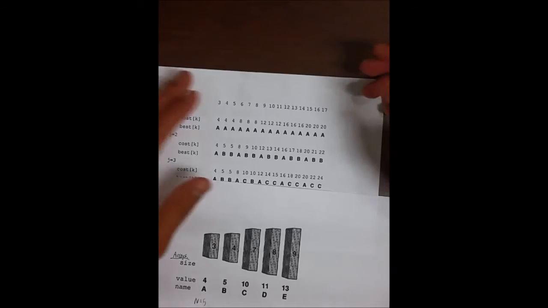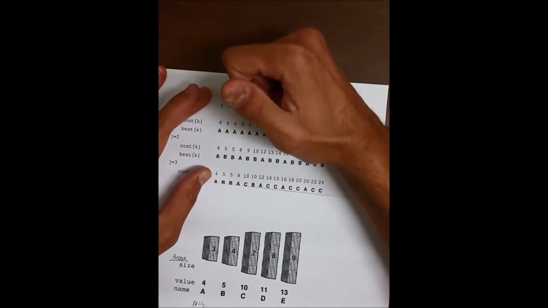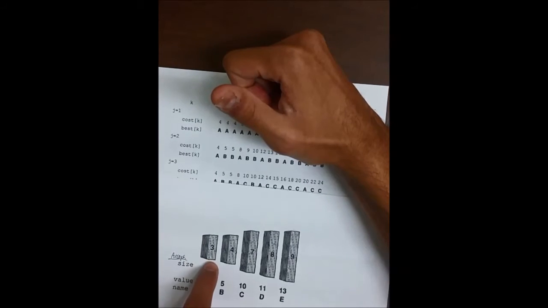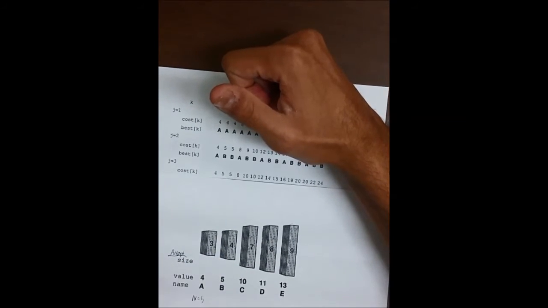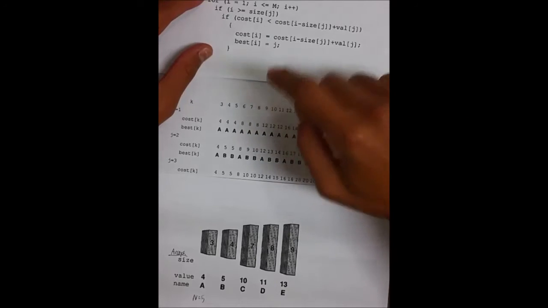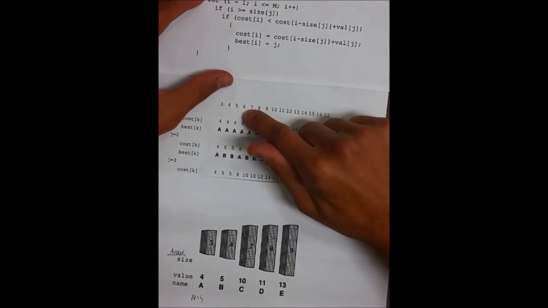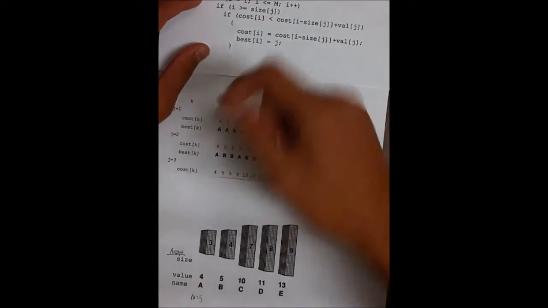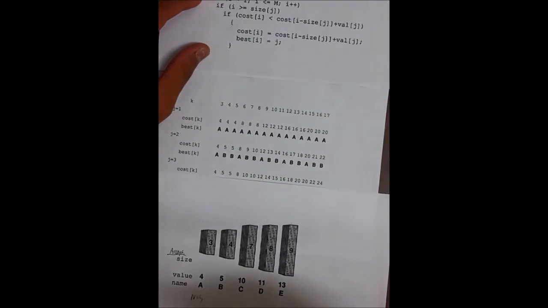It gets more interesting when you say, okay, now our knapsack can accommodate an additional item. It can accommodate another 3, another thing of size 3. So we ask, all right, right here, what can we add to this knapsack, given that a knapsack of size 3 can hold 4?